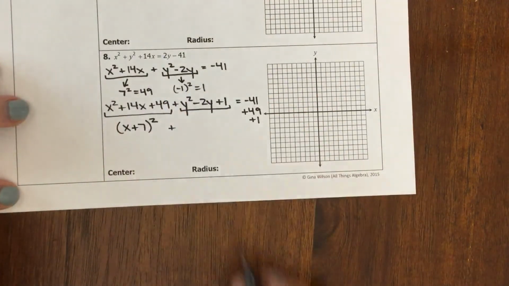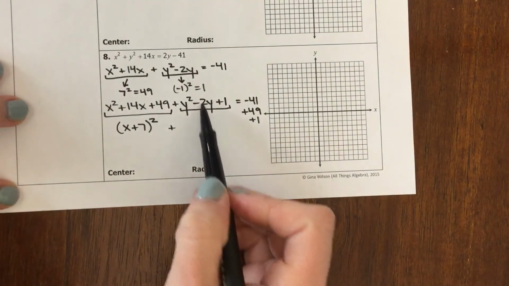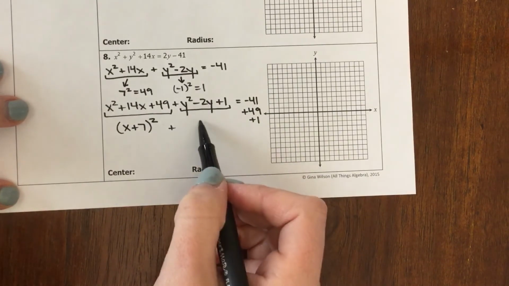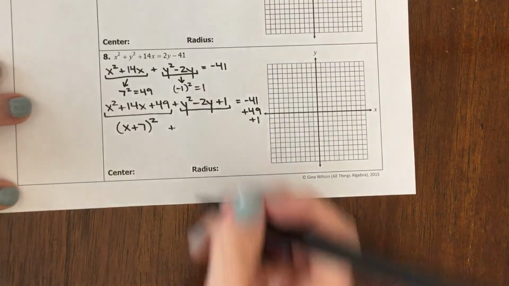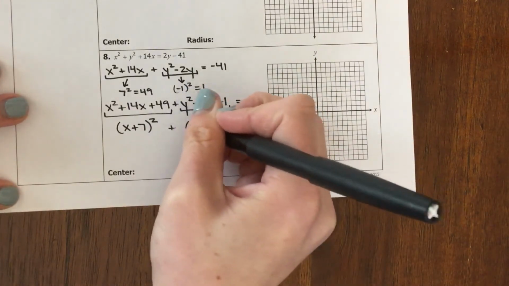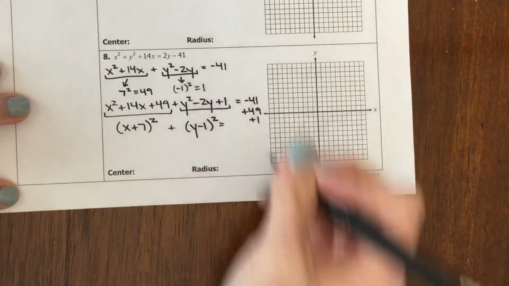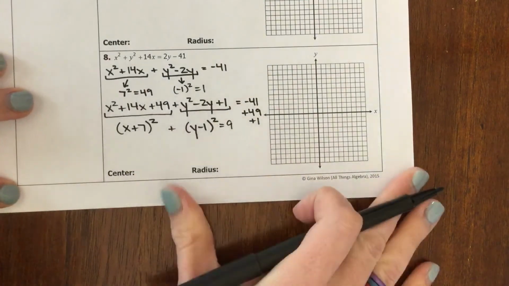Plus, in this one, y times y gives me y squared. Negative 1 squared gives me 1. And then when I add it together, I get a negative 1. So negative 1 times negative 1 is 1. Negative 1 plus negative 1 is negative 2. So it factors to y minus 1, y minus 1. And I write it like this. Equals, and then when we add all these things together, we end up getting 9. So this right here is our standard form for the circle.